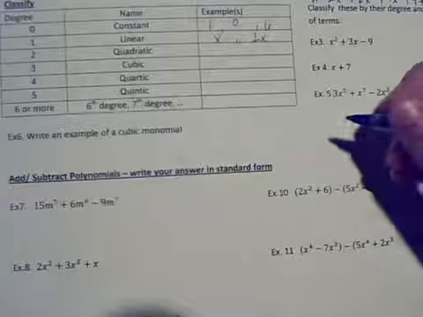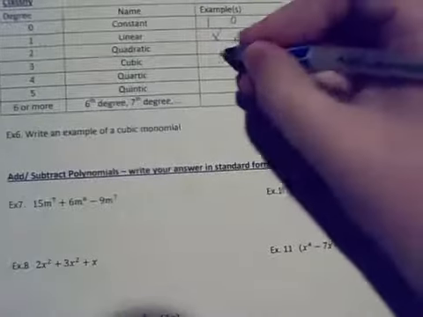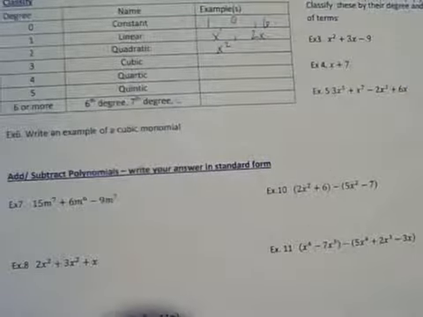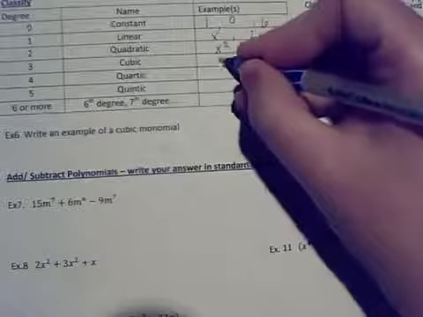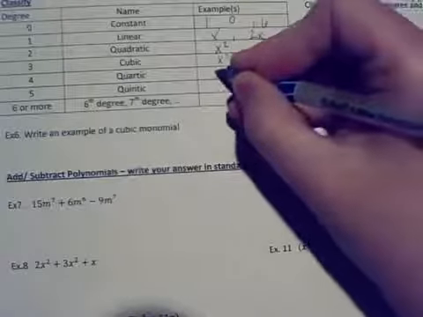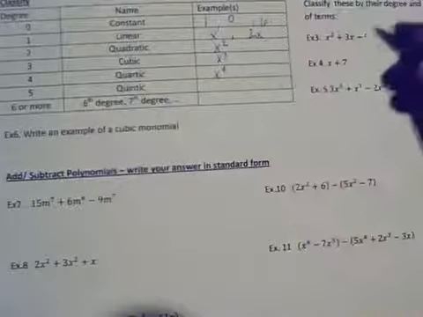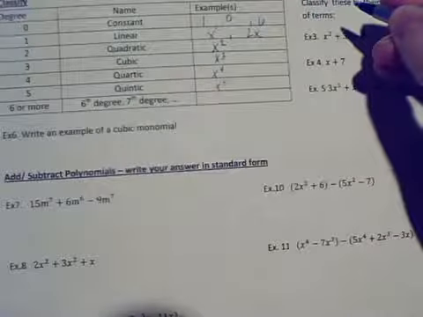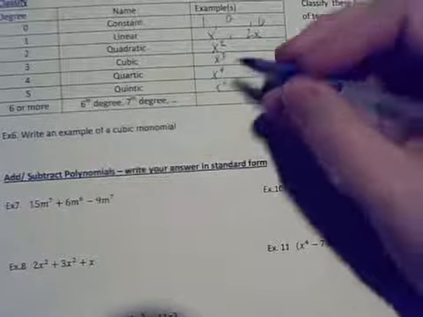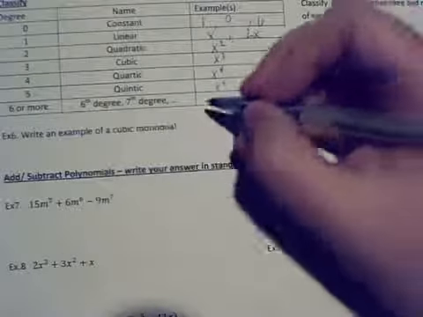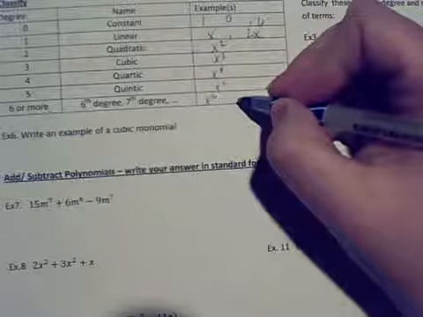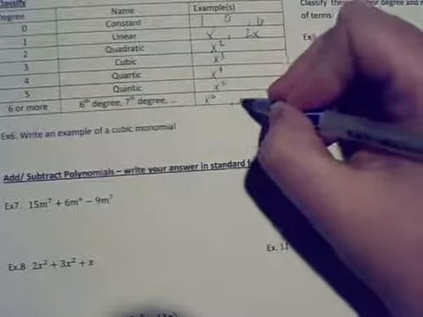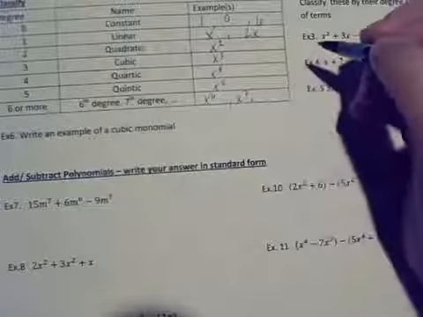Quadratic is if we have an exponent of 2, cubic, an exponent of 3, quartic, an exponent of 4, quintic, an exponent of 5, and then if it's 6 or higher, then it's just labeled as the 6th degree or 7th degree. So x to the 6th would be the 6th degree, x to the 7th, and so on.